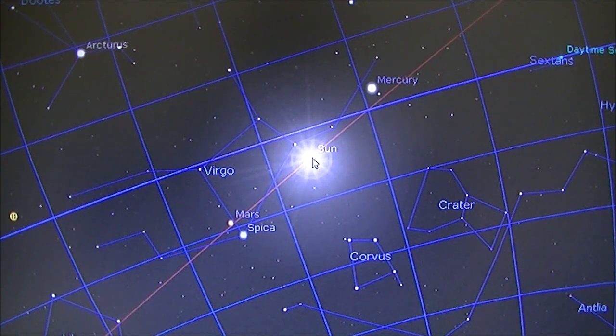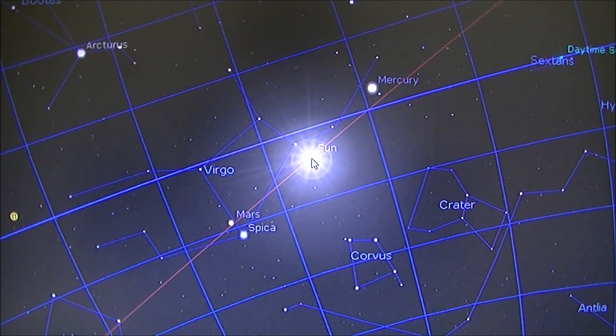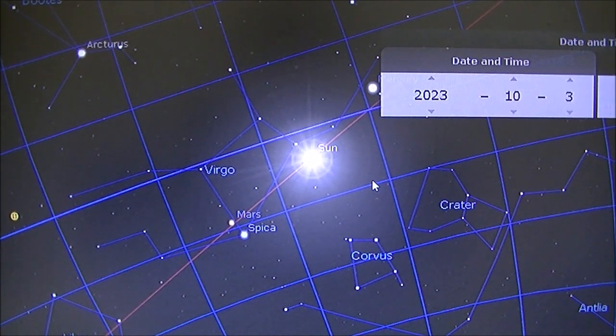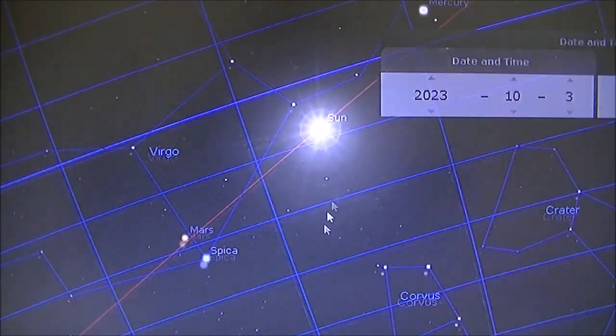You can see now exactly what you are going to see from North America and some other parts also. You can look at the website to see which countries can see it. This one is only a partial eclipse. The next one, coming in April, is going to be a total eclipse. Okay, and so I'm going to put that date and zoom in.